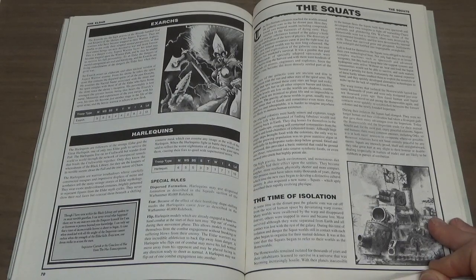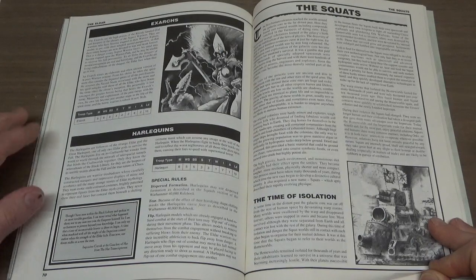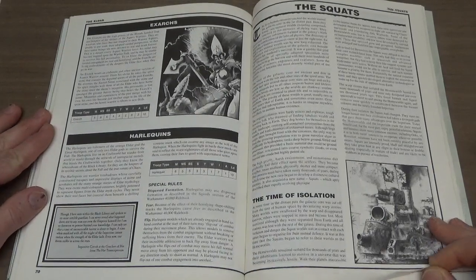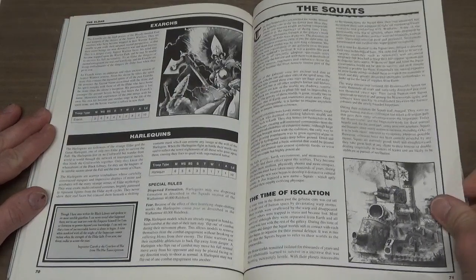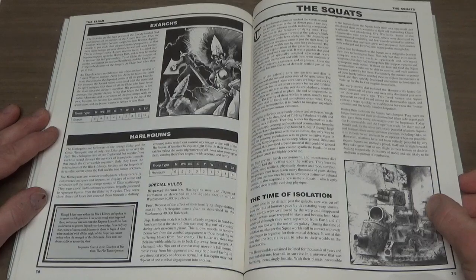And then in 4th they just vanished, and then in 5th they brought them back with their own book and a whole bunch of new models and stuff. Sorry, they brought them back as a unit in the Eldar book, and then in 6th they gave them all the new models that we know and love today.